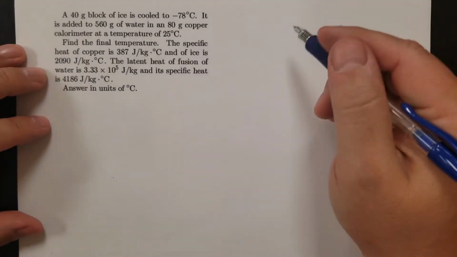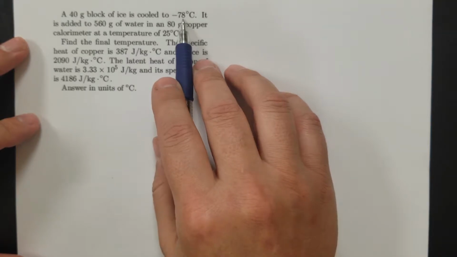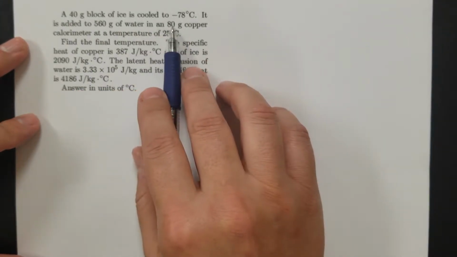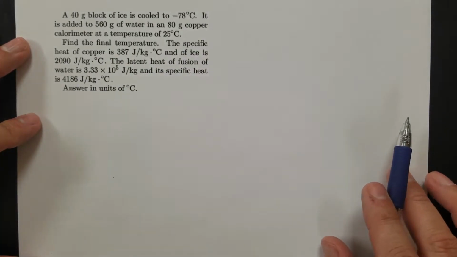Okay, this is another calorimetry problem. So I've got a block of ice cooled to negative 78 Celsius, and then I put it in some water that's in a copper calorimeter that has some temperature, and it's all going to come to equilibrium.